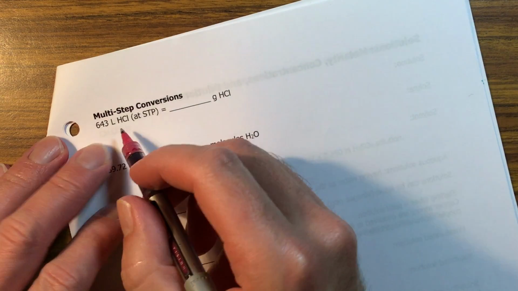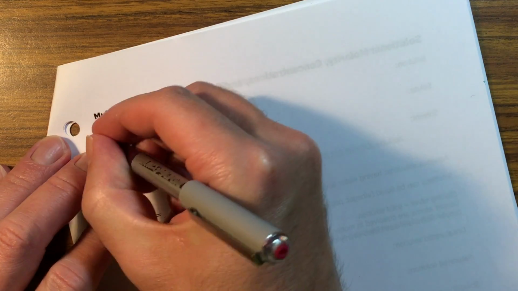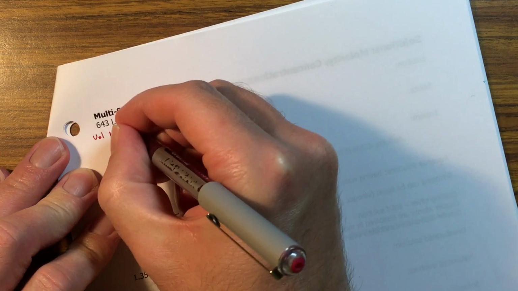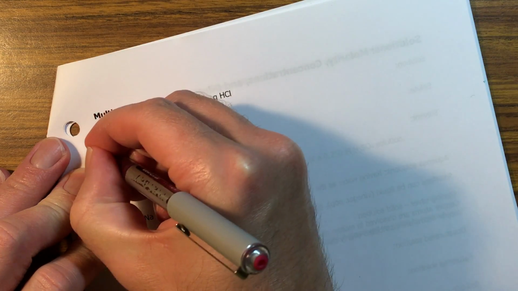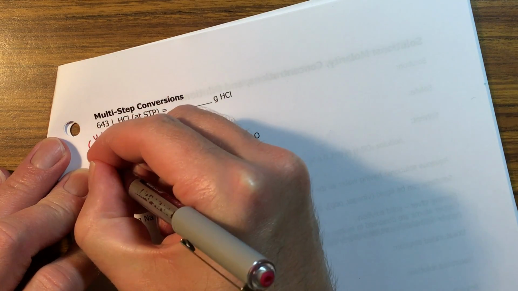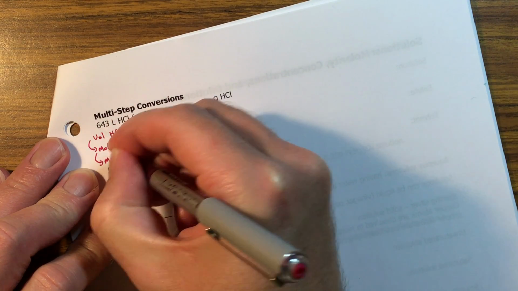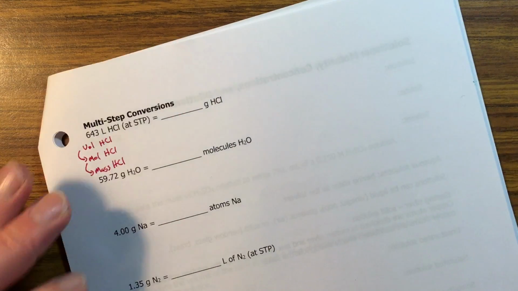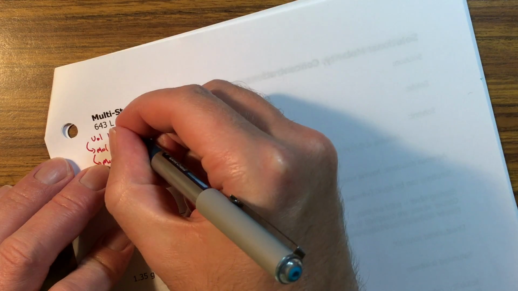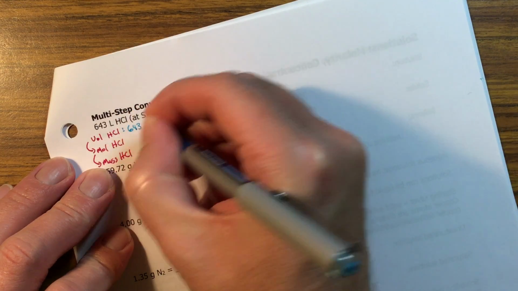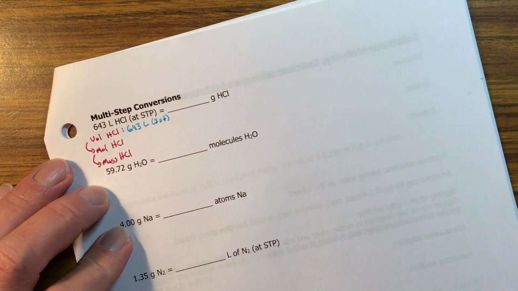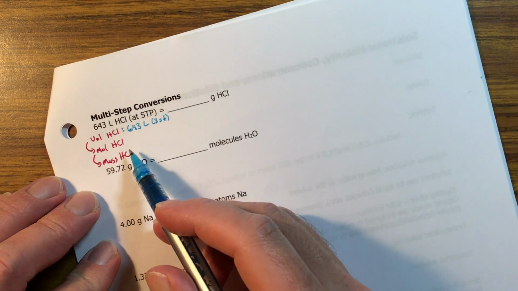Okay, so we're starting with liters, we're going to grams. So we start with the volume of HCl. Then we'll go to the moles of HCl. And then we'll go to the mass of HCl. That'll be our 3 steps. So we know our volume is 643 liters, and that's 3 sig figs. So now we can figure out our moles.